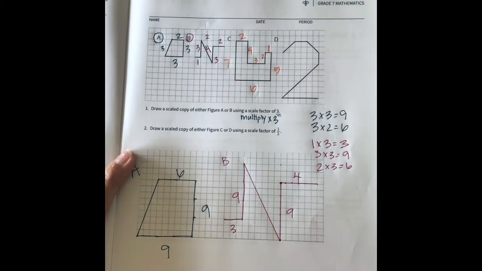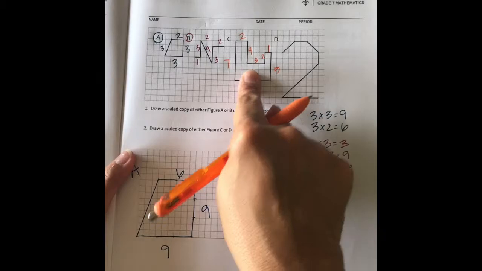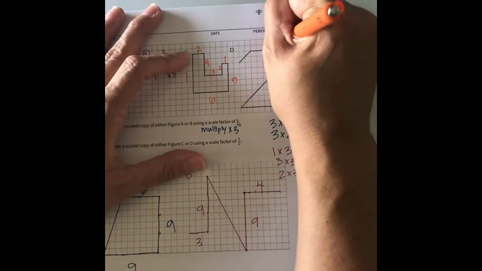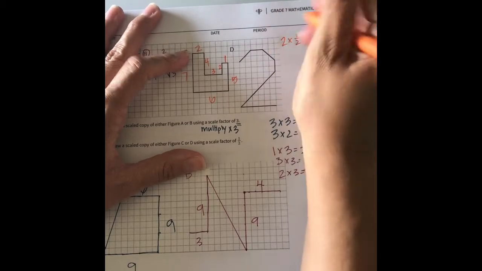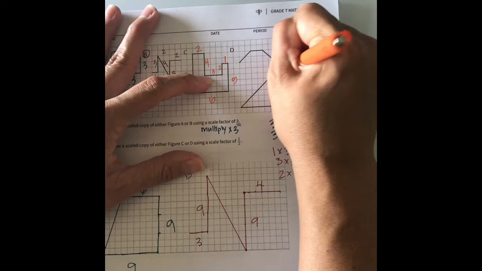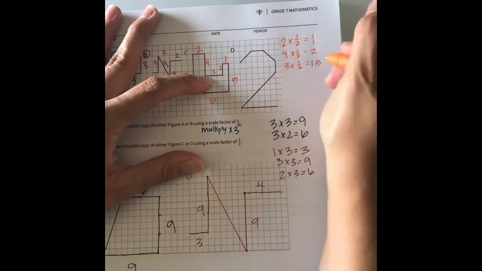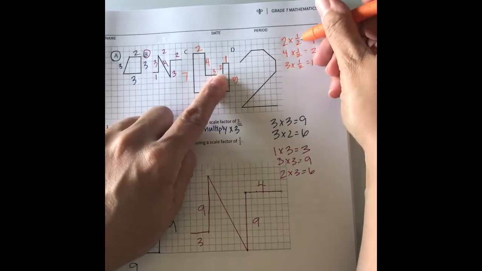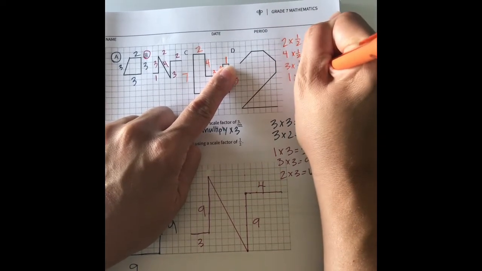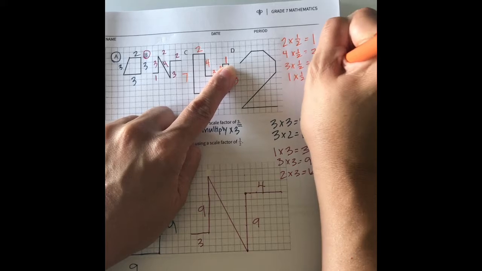And a half means we're just going to cut all the numbers in half, right? Multiply by a half. So let's do that over here, though. Let's show our work. So 2 times 1/2 is 1. 4 times 1/2 is 2. 3 times a half is 1.5. 2 times 1/2 is 1. 1 times a half is just a half, or 0.5, right?